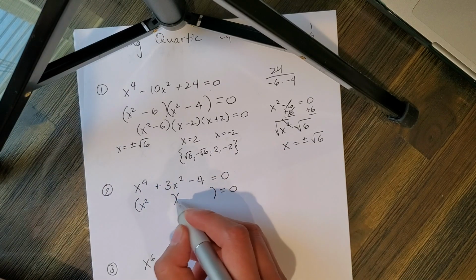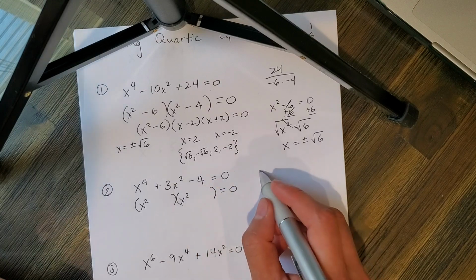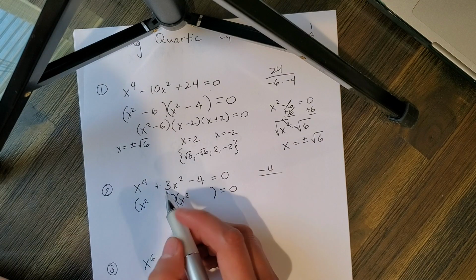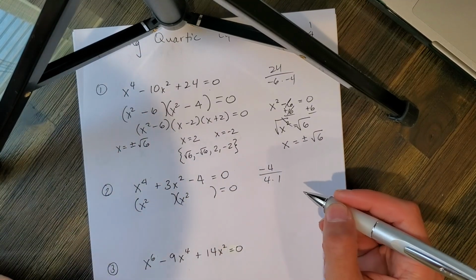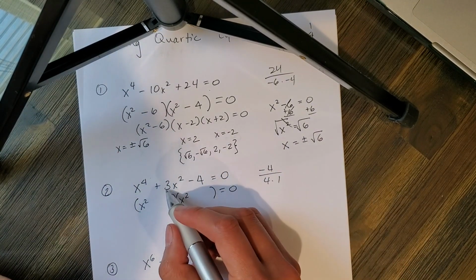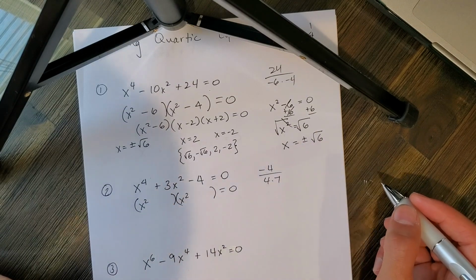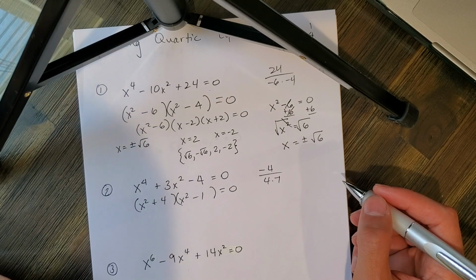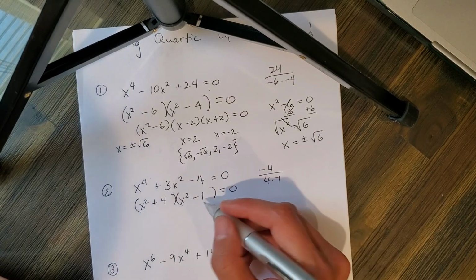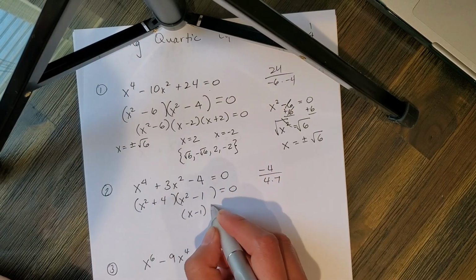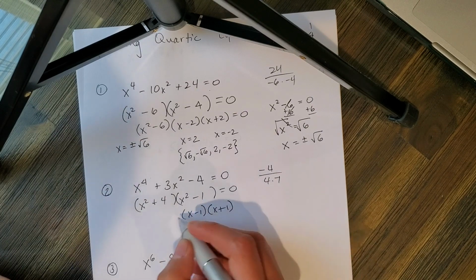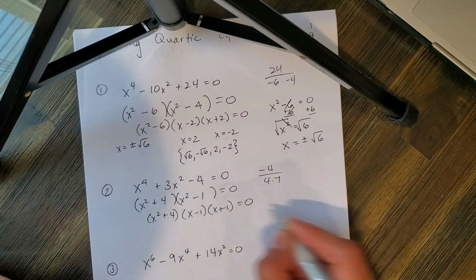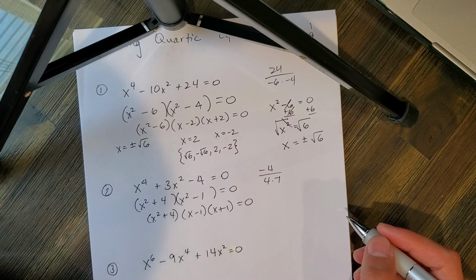So we have x squared times x squared. And then we need a negative 4, but a positive 3 when I add. So first thing that comes to mind is 4 times 1. I need a negative 4, but a positive 3. So I'm going to make the 1 negative. So I'll put plus 4 minus 1. Okay? Look at this. Another difference of squares here. So I'm going to do x minus 1 times x plus 1. And this one here is just going to be the same, x squared plus 4. And then don't forget the equal 0 at the end.